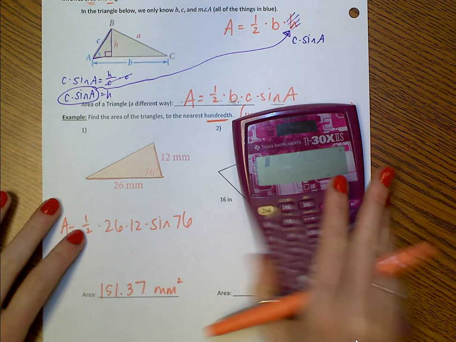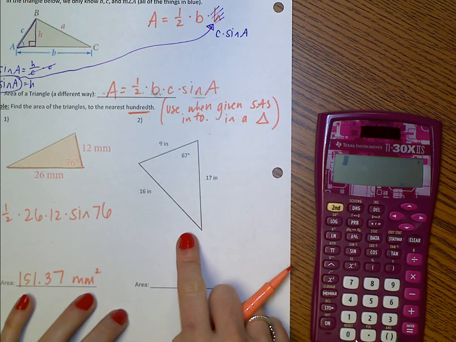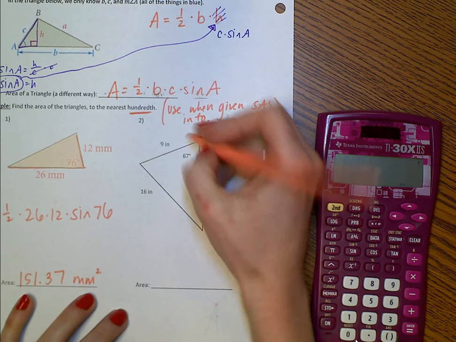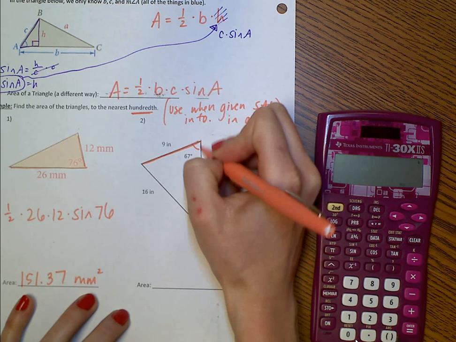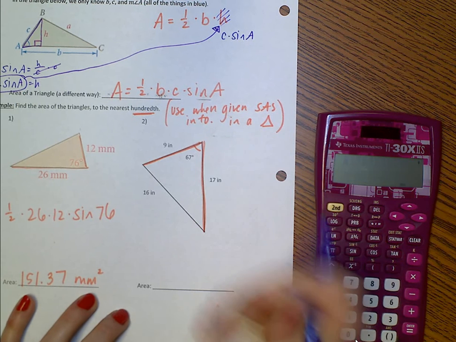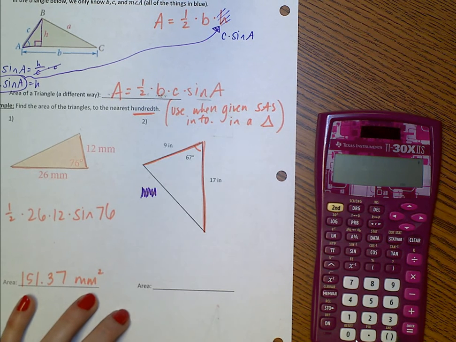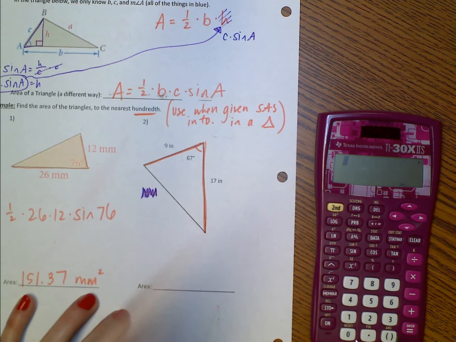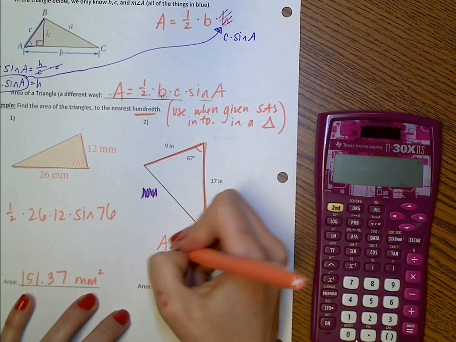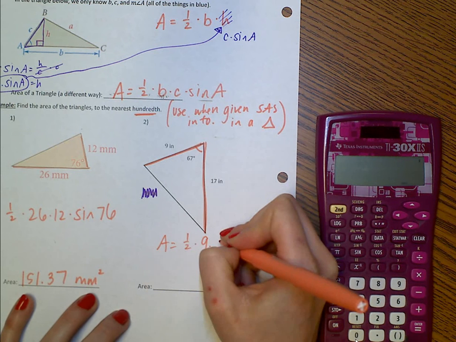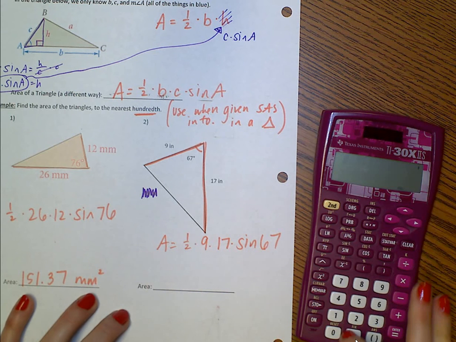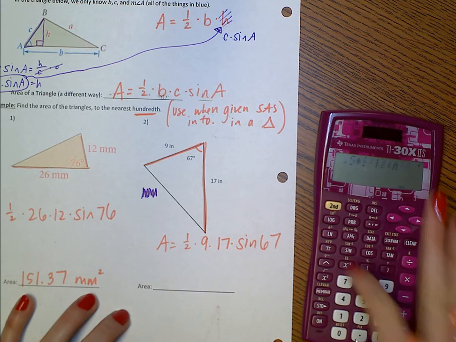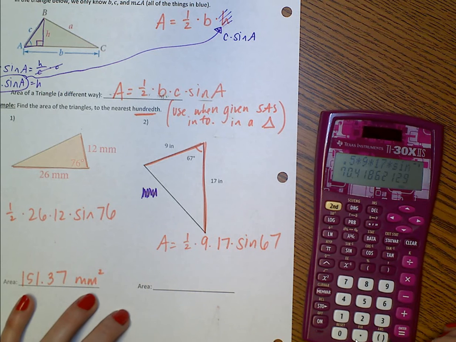Easy. Second example, look for your side, angle, side information. So here's the angle. The sides around that angle are these two. So you're not going to use this 16 at all. You want side, angle, side for this shortcut to work. So I do 1/2 times the two sides times the sine of the angle, and I just plug it into my calculator all at the same time. To the nearest hundredth, that'd be 70.42.